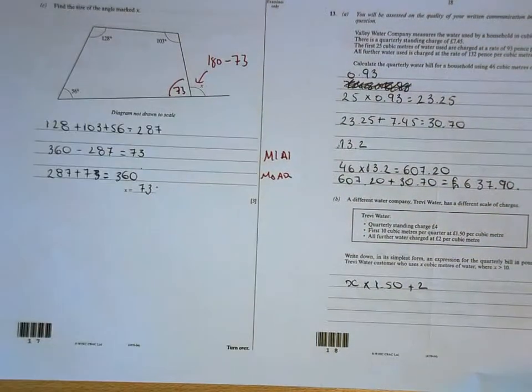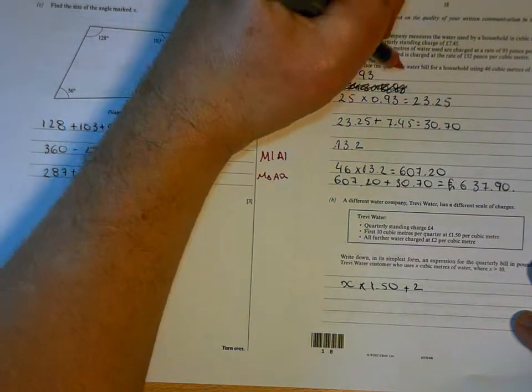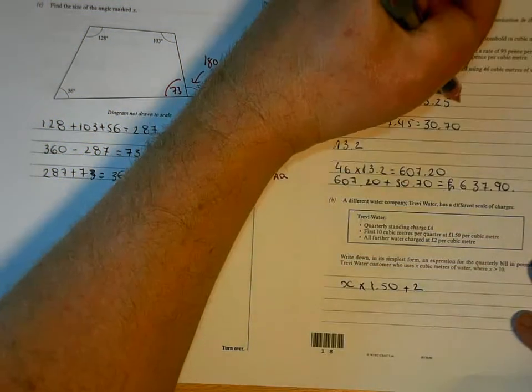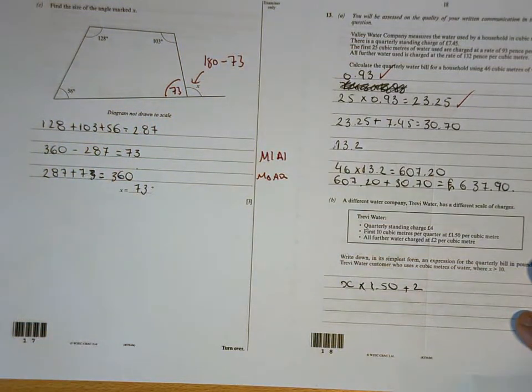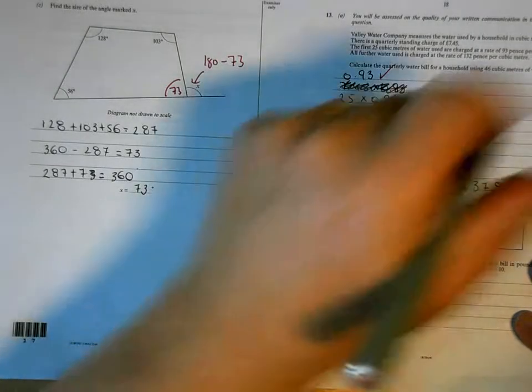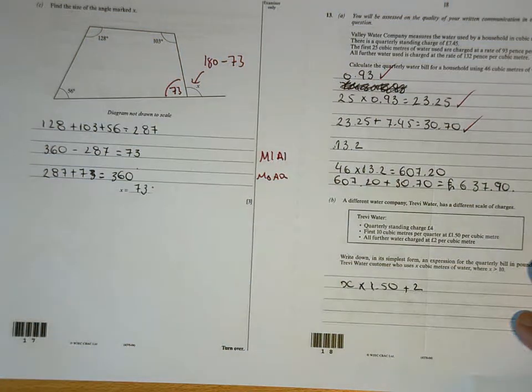Now then, what have we done here? You've changed it into 0.93, so you've got your £23.25. Well done. £23.25 plus £7.45 is £30.70. Well done.